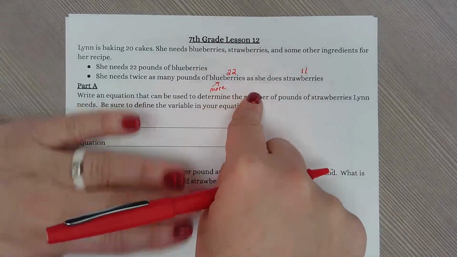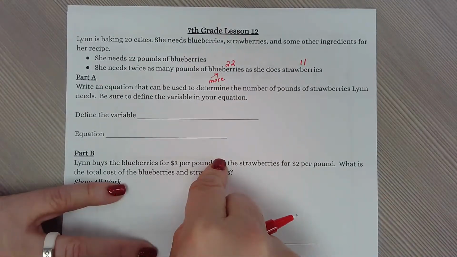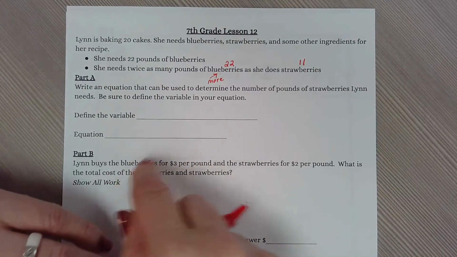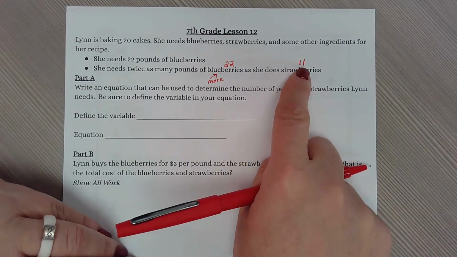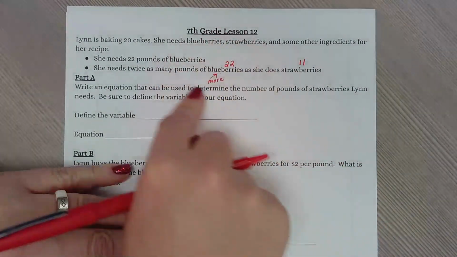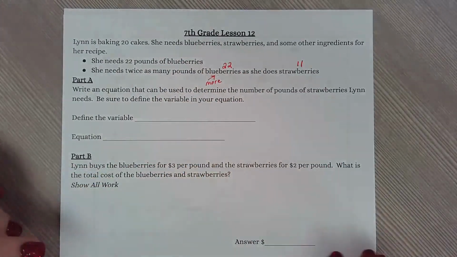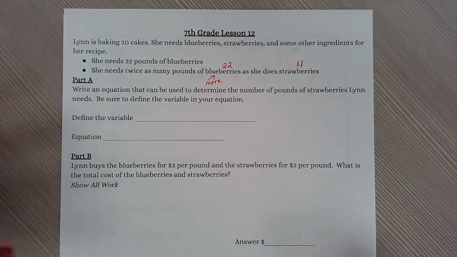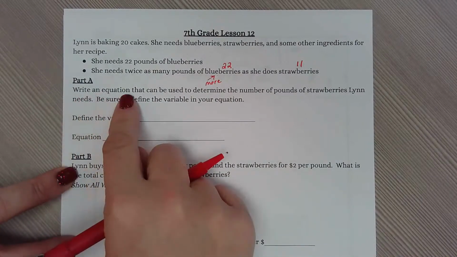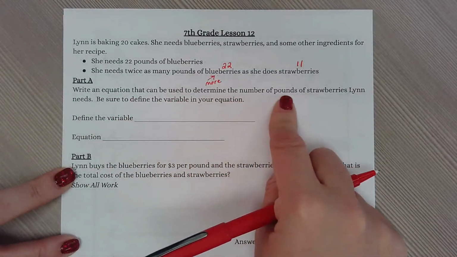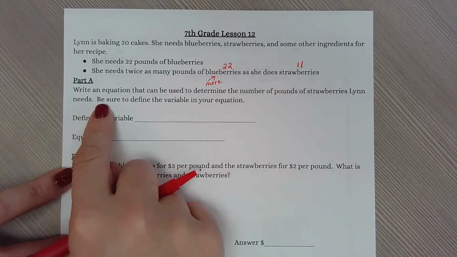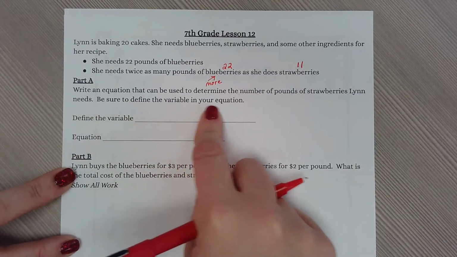Now, knowing that is then going to help you with this equation. So what this equation really is going to do is find that 11, okay? But it's good to understand the problem before you start writing your equation. Writing the equation is something that is very hard for most people. So it says, write an equation that can be used to determine the number of pounds of strawberries Lynn needs. Be sure to define the variable in your equation.